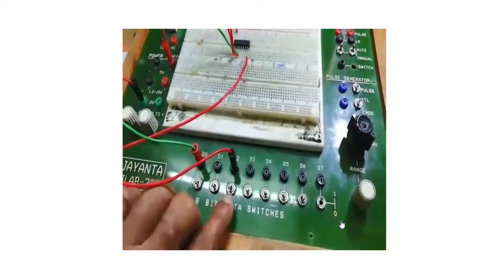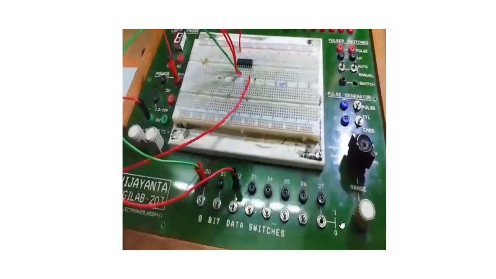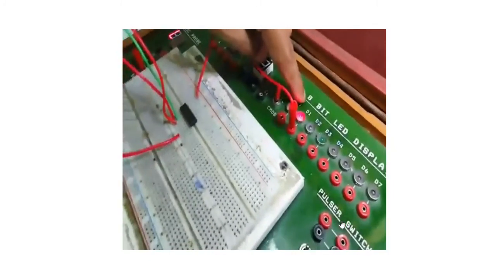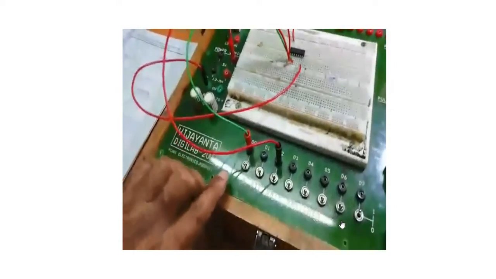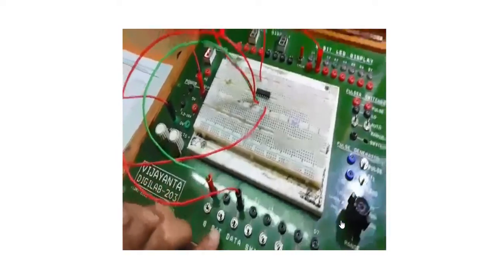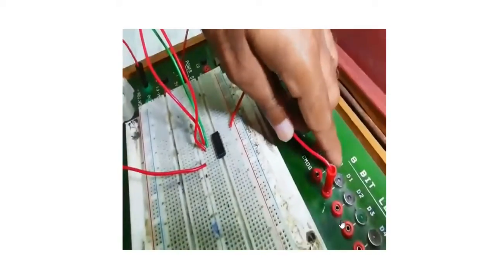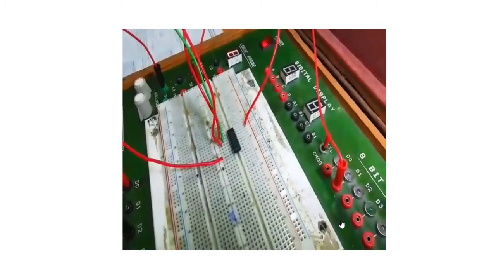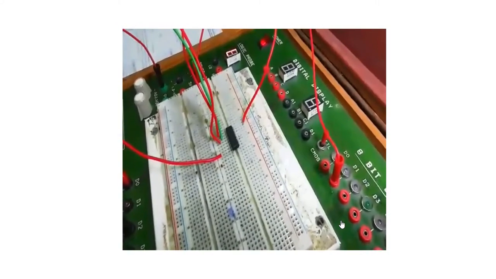So for the NOR gate, right now both inputs are at 0. For both 0 it is giving high, because the NOR gate gives high only when both the inputs are at 0. So when you are giving 10 or 01, it will not do. When you are giving input 10 or 01, the LED will not glow.